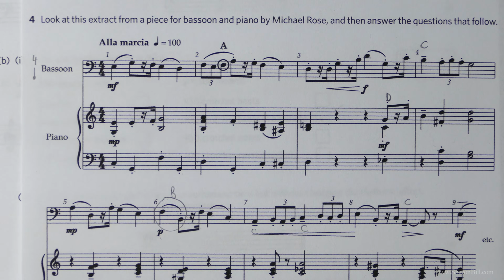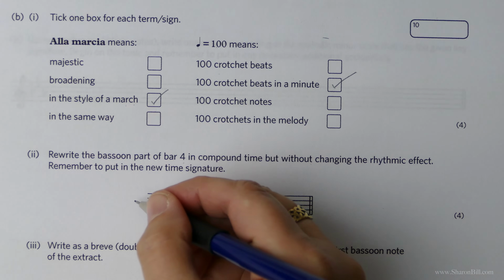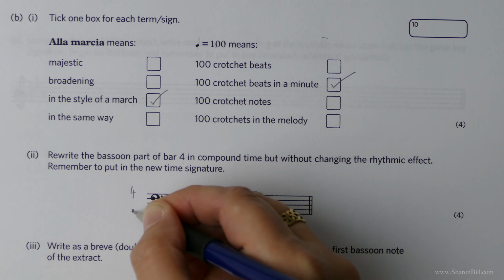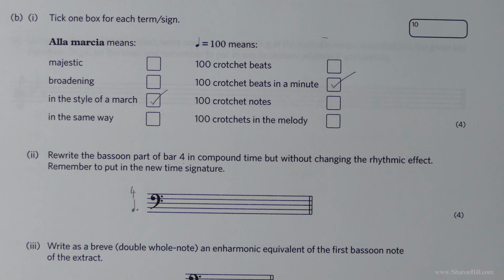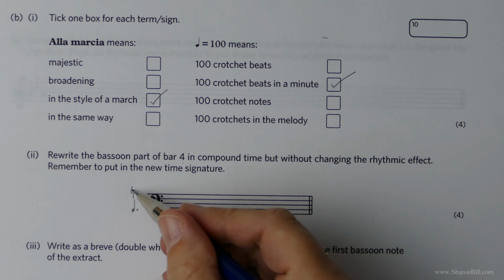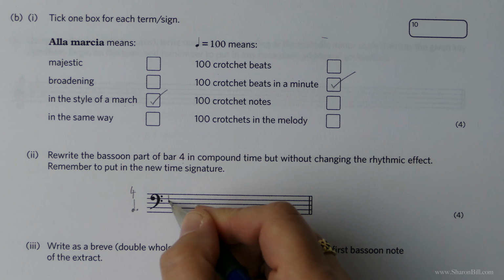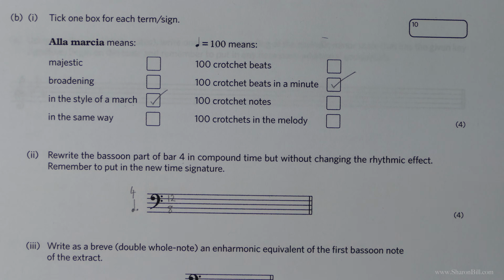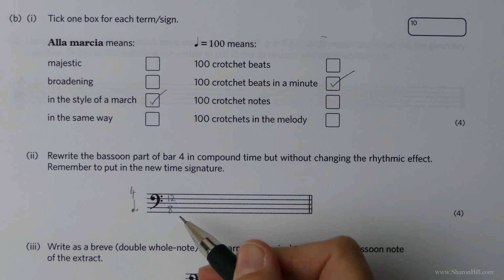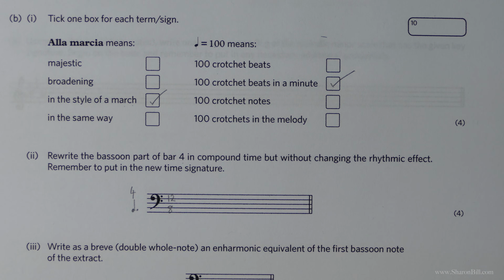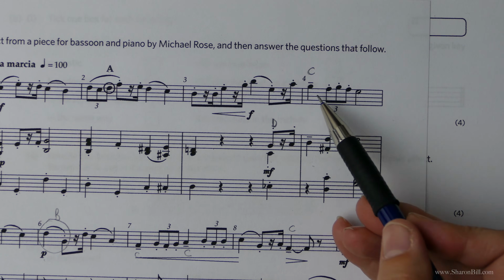And so what we need to do here is stay in quadruple time, but move to dotted crotchet groups of 3. And the way we would do that, 4 groups of 3 is 12/8. That's our quadruple compound time signature. So that's kind of the thinking. Now let's look at bar 4. And this is the bit that we're writing.